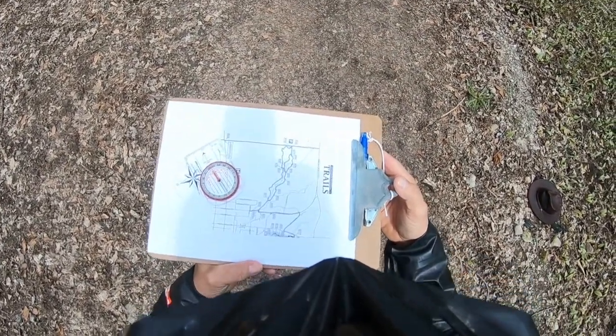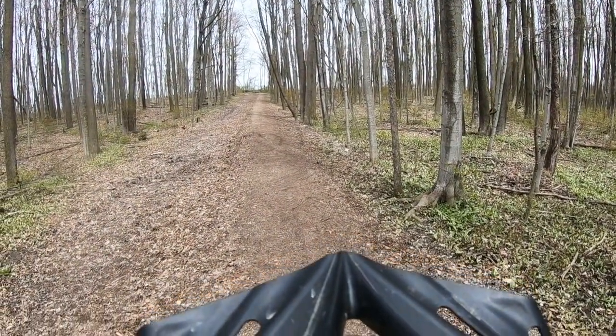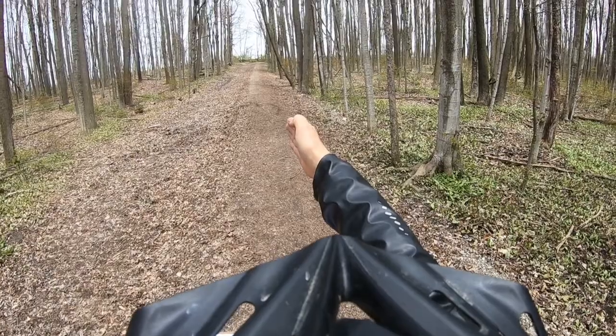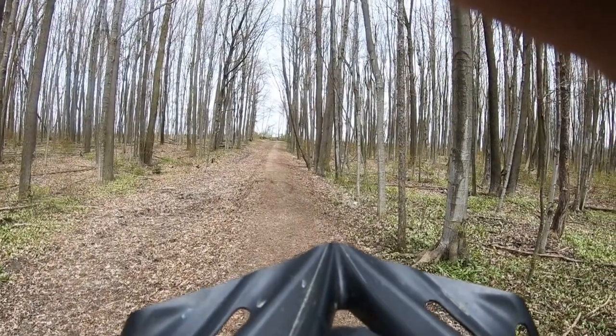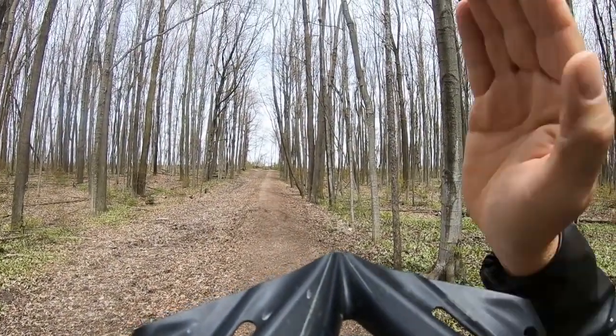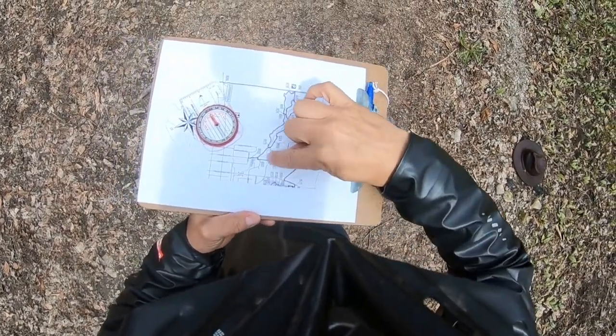If I look up, you'll see that there's a road straight ahead. And I can look on my map now for any roads that are in that line.